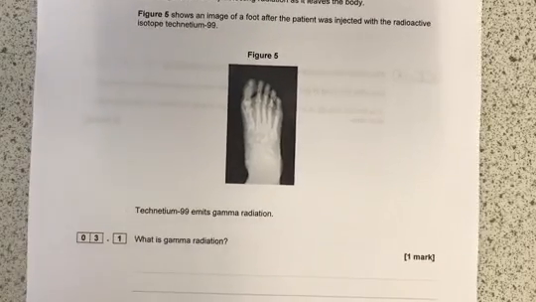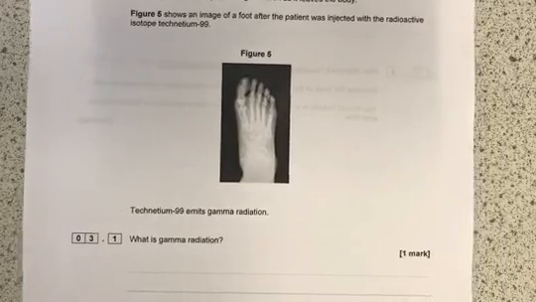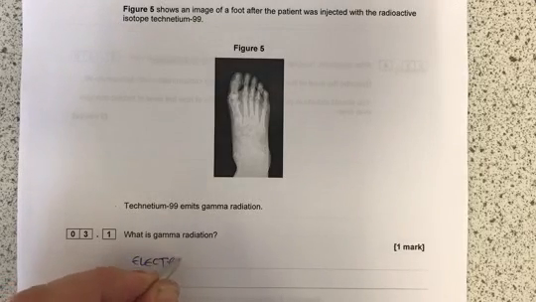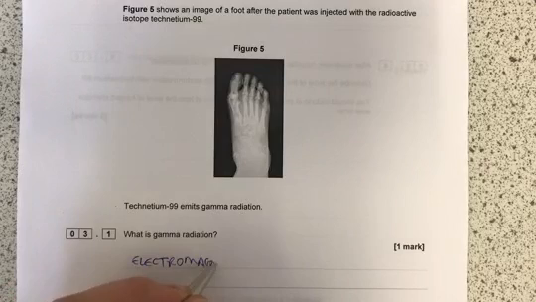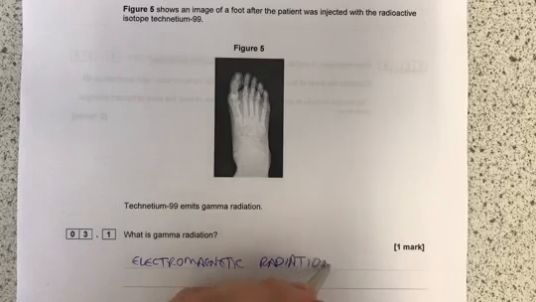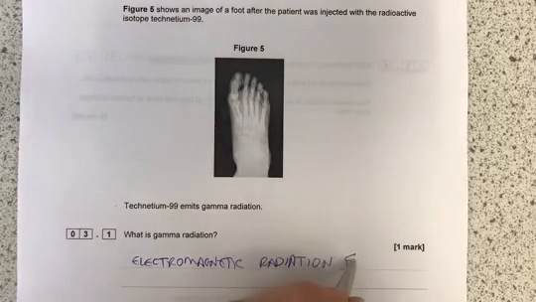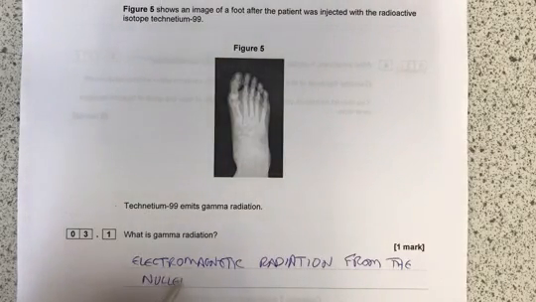Part 1 of this question then, simply, what is gamma radiation for 1 mark? You should be able to recall that gamma radiation is a type of electromagnetic radiation, but in order to get the mark you will need to say where it is from. Simply saying electromagnetic radiation will not be enough. So electromagnetic radiation from the nucleus of an atom would be sufficient. The examiner would really be looking for the word nucleus in all of that answer.